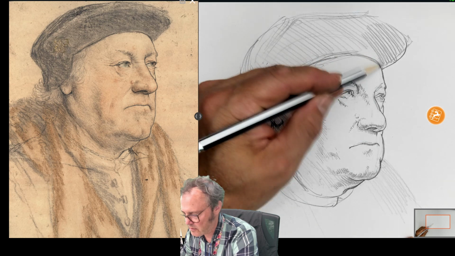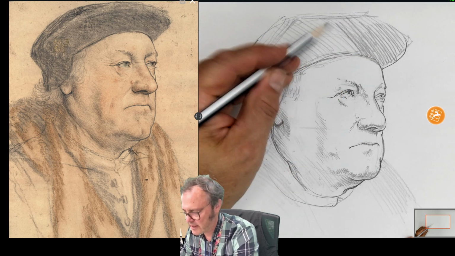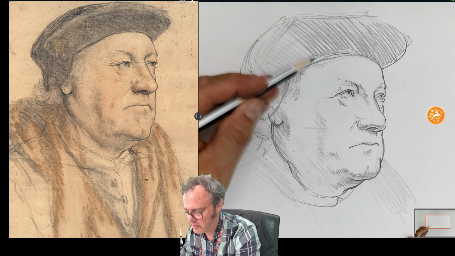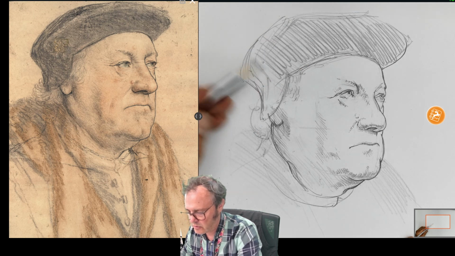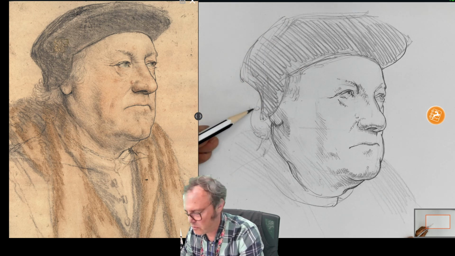And I'm not going to do all the shading in the hat that you might want to do because I'm in a rush, but that's going to have to do it.